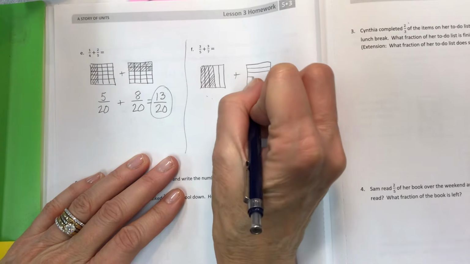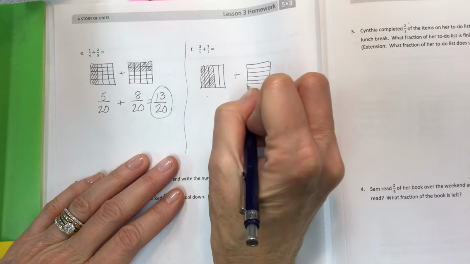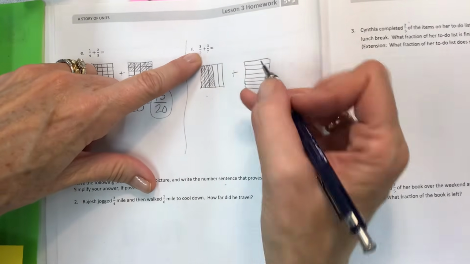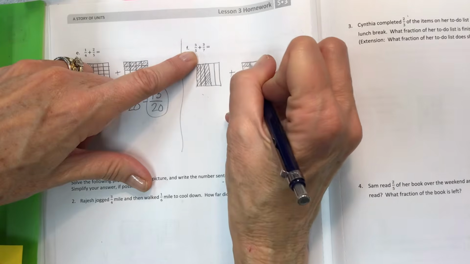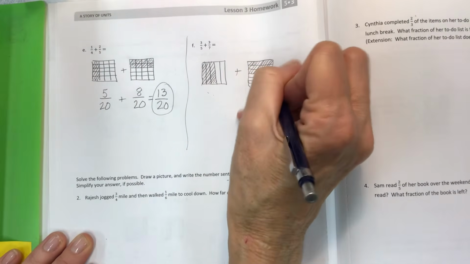7 this time. 1, 2, 3. 4 should be a little bit past the halfway. 4, 5, 6, 7. And we need 3 shaded on this one. So 1, 2, 3.